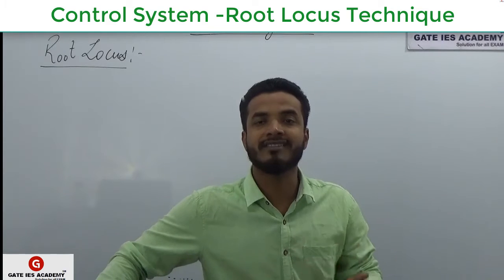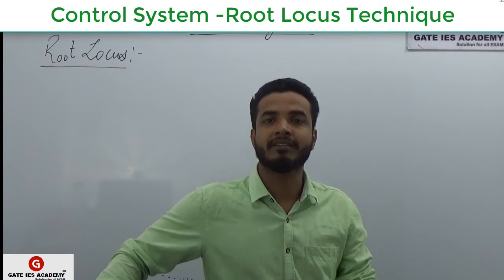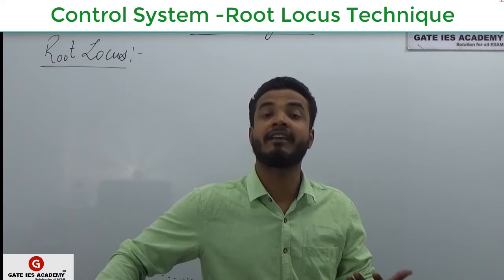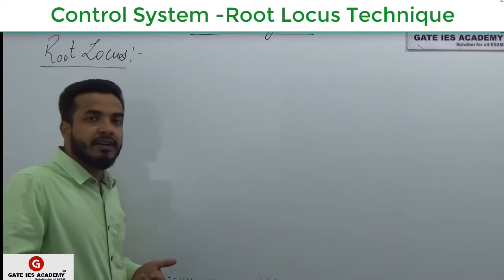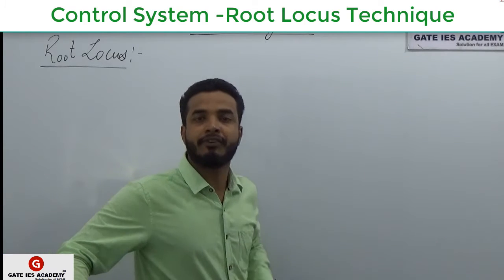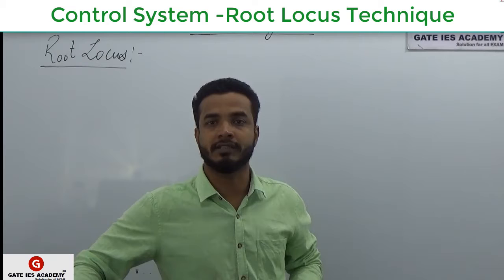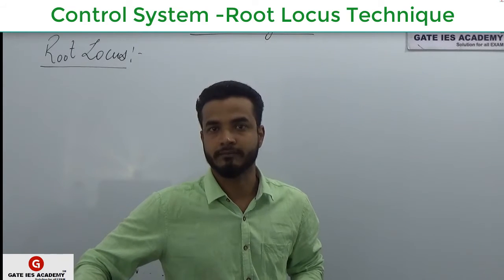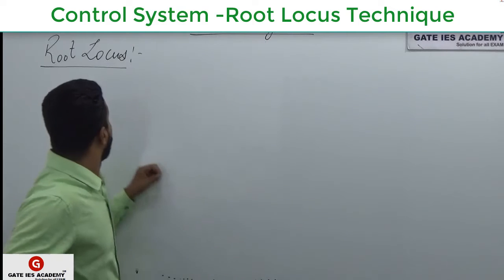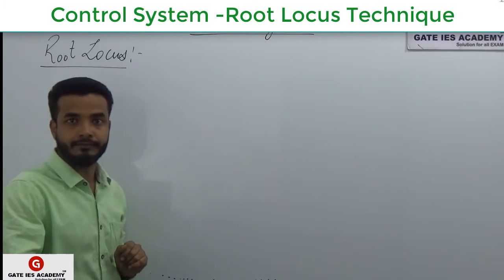And we cannot see how the parameters are changing in a graphical method. Yes or no? So, the next technique we are going to discuss here is the first graphical method of the control system to analyze the system as well as to design the system. And that is known as the root locus.